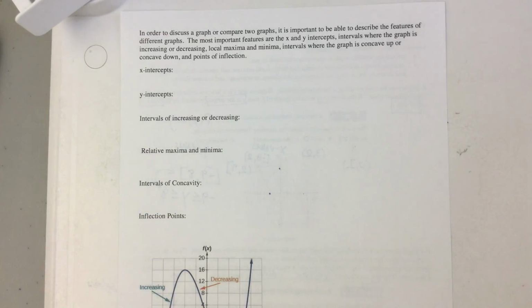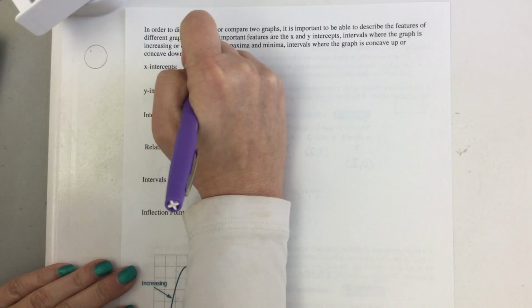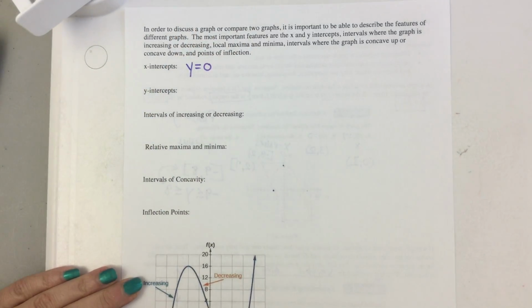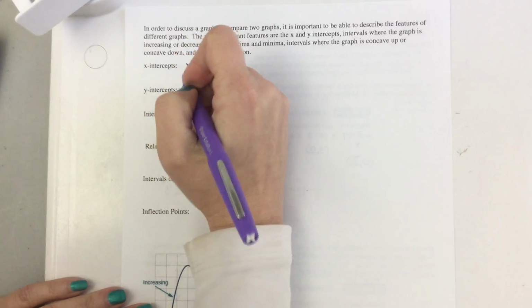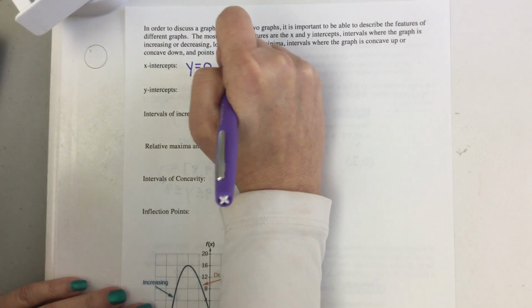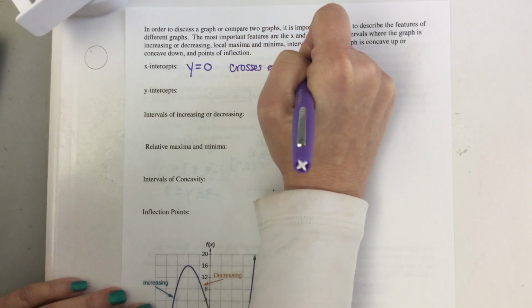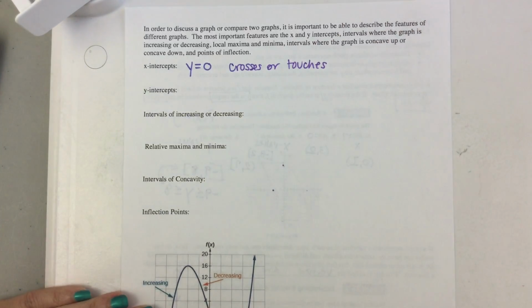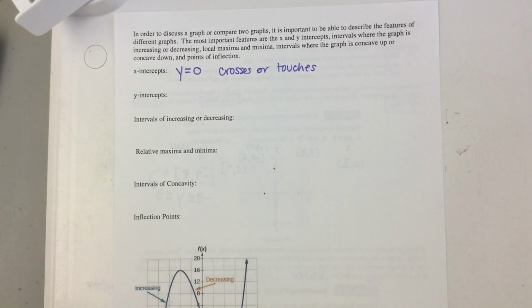So x-intercepts. X-intercepts are your location where y equals 0. It is the location, and you might have more than one, where the graph crosses or touches, because sometimes your graph might not cross the line, it might touch the line. Remember we had those multiplicities back in Algebra 2, where if you had an even multiplicity for a 0, it didn't cross the x-axis, it touched it and bounced back.